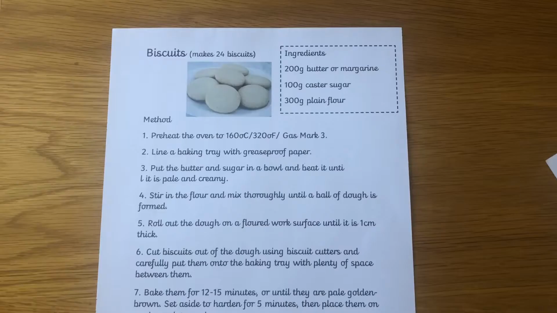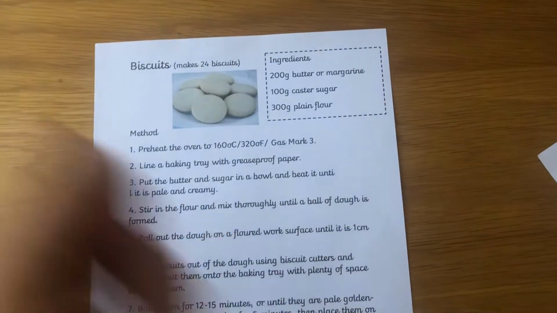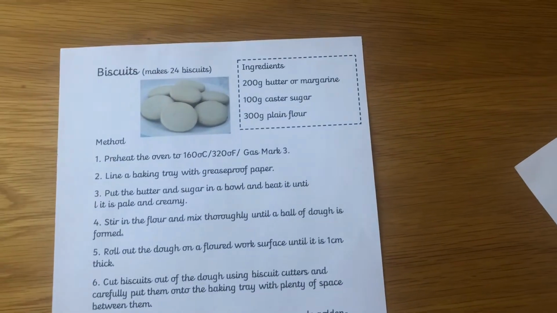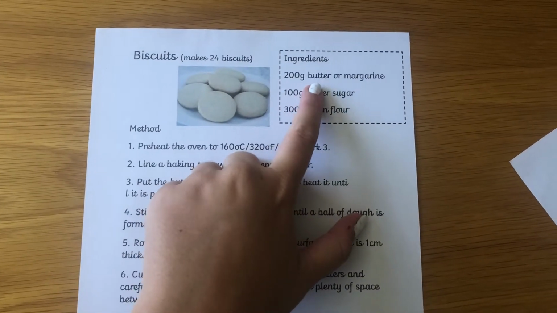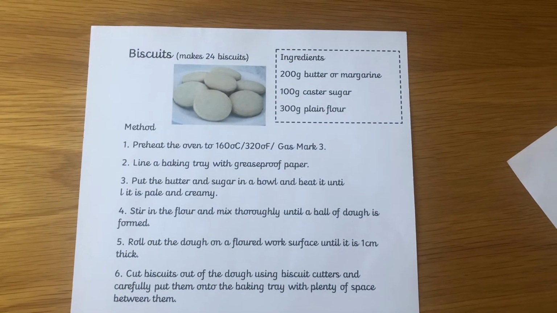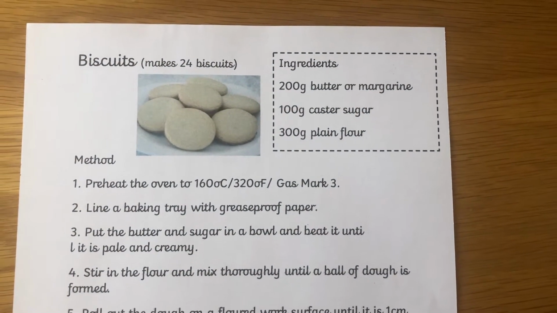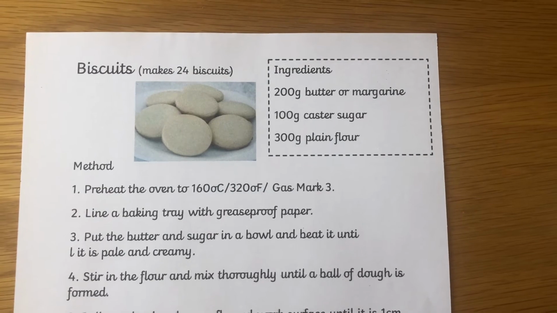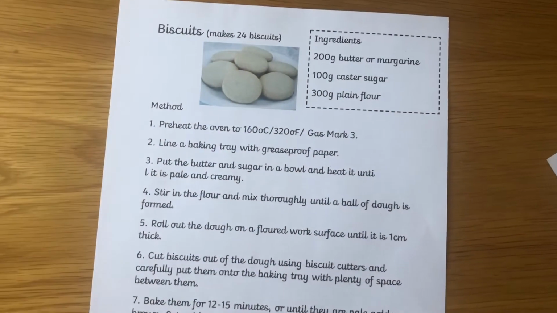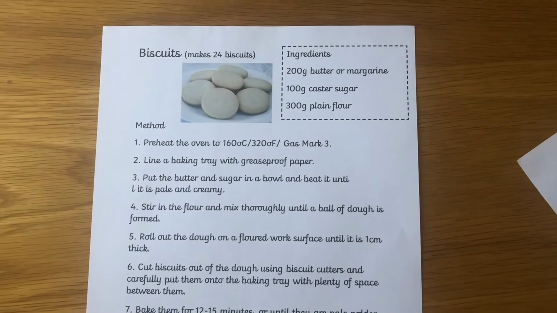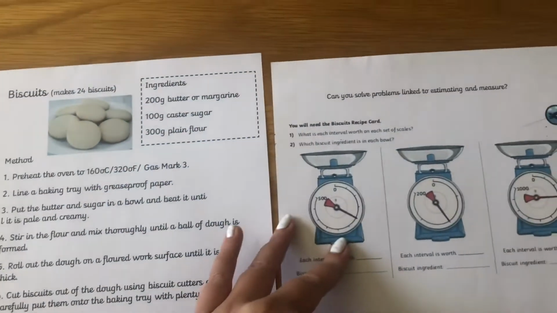Brilliant. Right, so today I'm going to do some baking. And I found this biscuit recipe, so I'm going to make some biscuits today. Have a look at the ingredients. We've got 200 grams of butter or margarine, 100 grams of castor sugar, and 300 grams of plain flour. Okay, and this is all the method for how to make the biscuits. So we're going to do some problems now based on these ingredients.